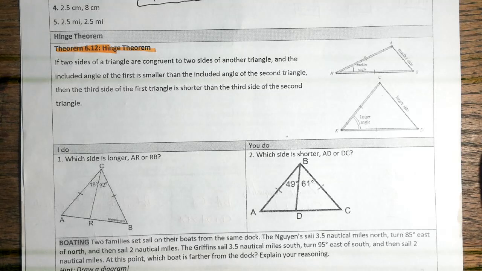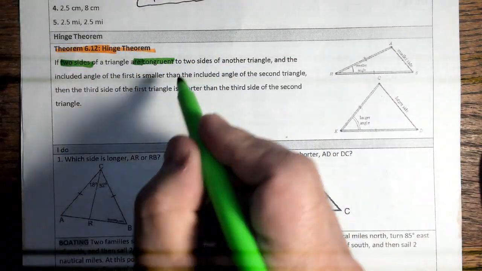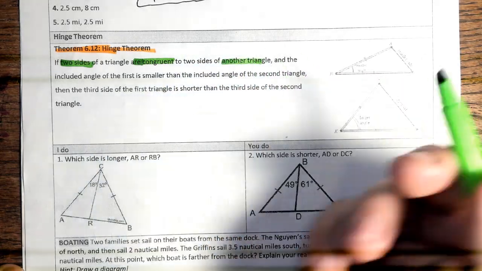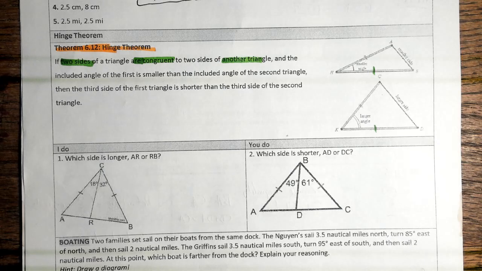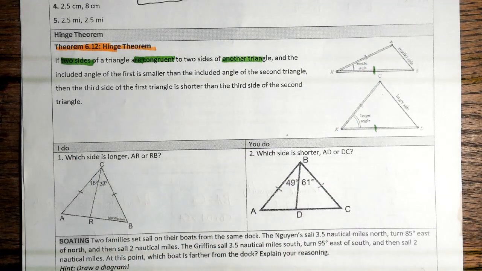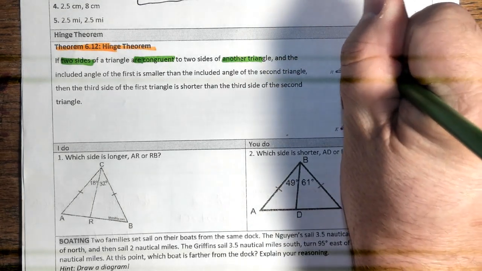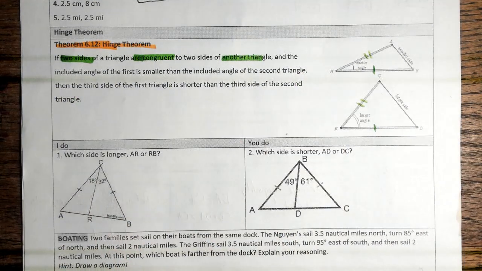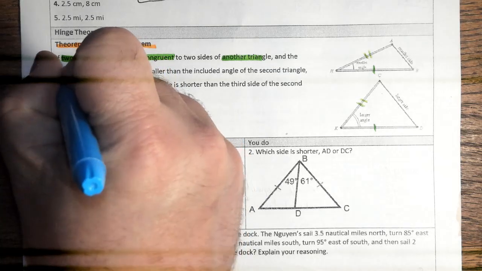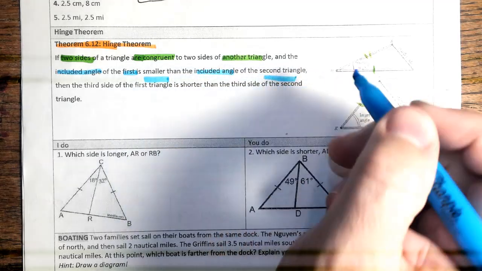If two sides of a triangle are congruent to two sides of another triangle, so two triangles have congruent sides. Let's just do this. And the second side, we'll make it in this green. It's slightly different, just trying to get the point across here. And the included angle, let's use the blue here, of the first is smaller than the included angle of the second.